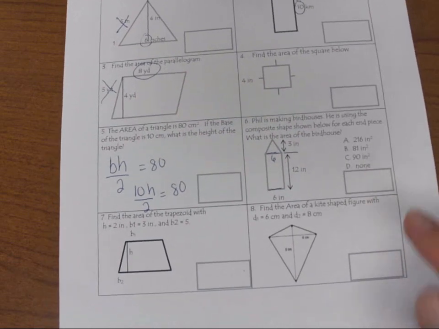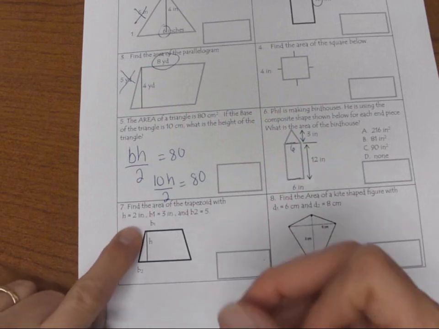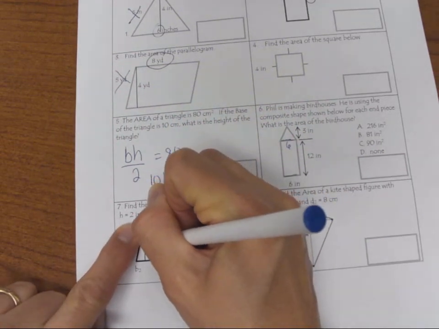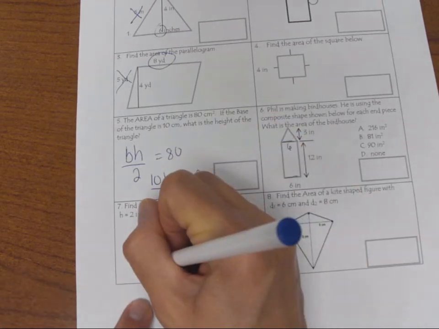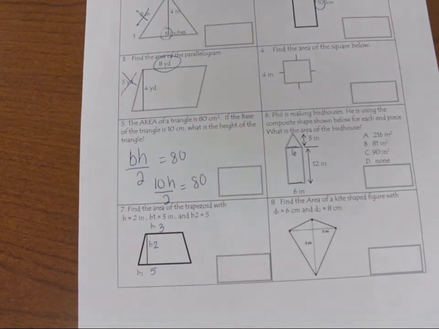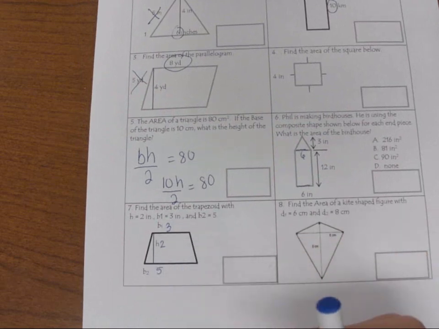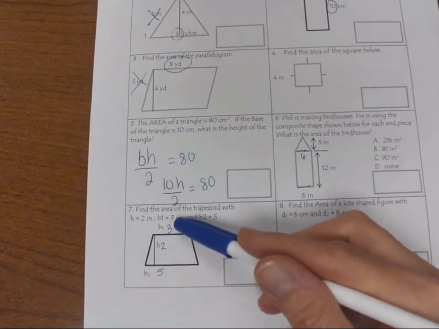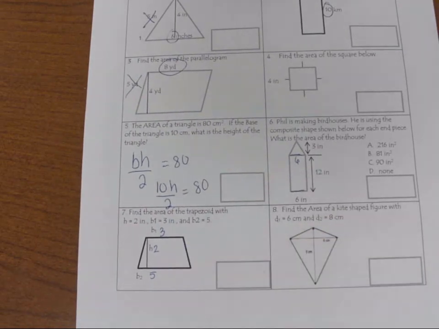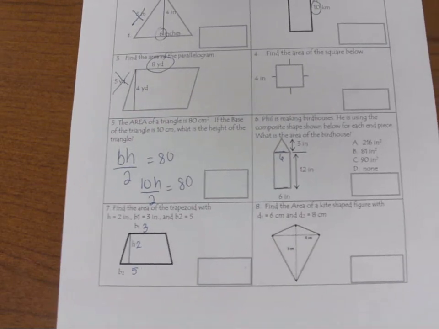Okay, number 7, it's a trapezoid. It tells you that the height, the h, is 2, so instead of this h, I put a 2. Instead of the b1, the base 1, I put a 3. And instead of the base 2, I put a 5. Okay, how do we find the area of the trapezoid? You guys remember? We add the bases first, right? I go 3 plus 5. I get my answer. I multiply it by the height, 2, and cut it in half. After you add the bases, it's still just base times height, cut it in half. Add the bases, times it by the height, cut it in half.